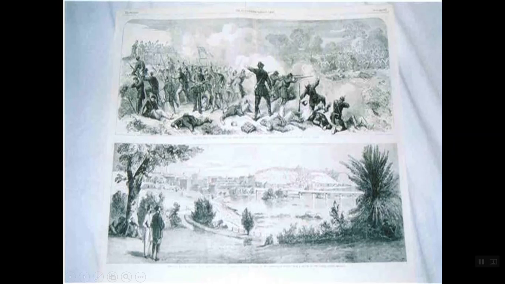And so here we've got a picture of the battle taking place up around here. This is to demonstrate the spectators. So there were individuals who packed picnic lunches and came in carriages to watch the battle commence.